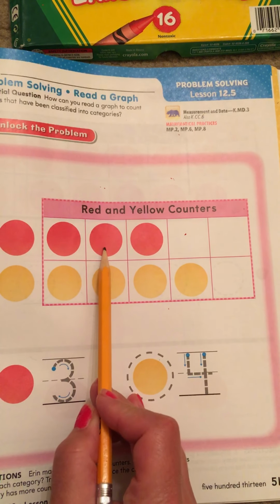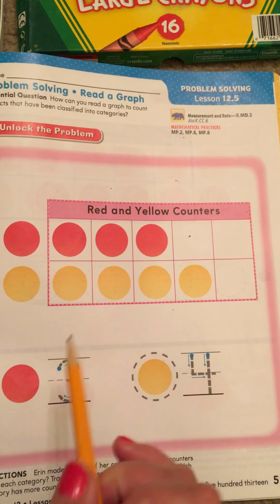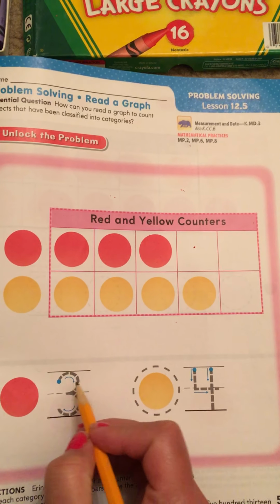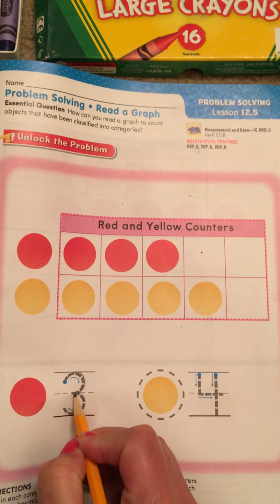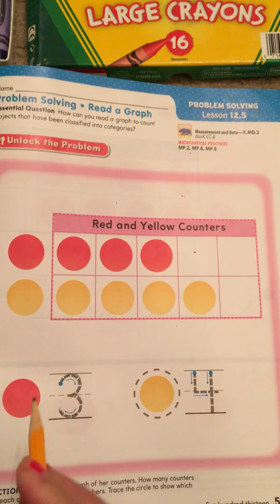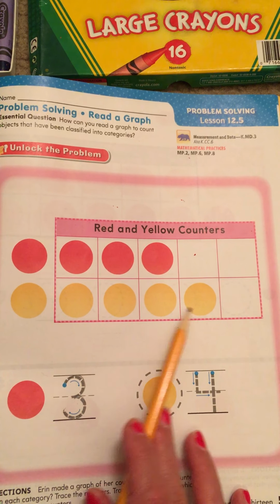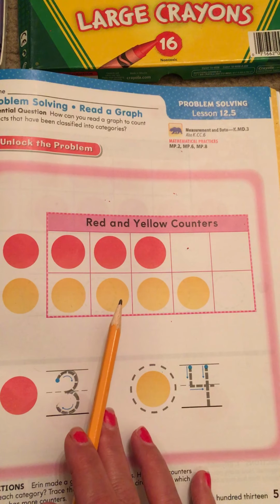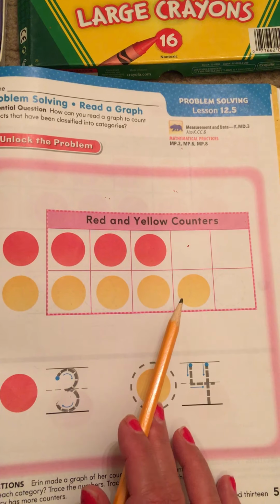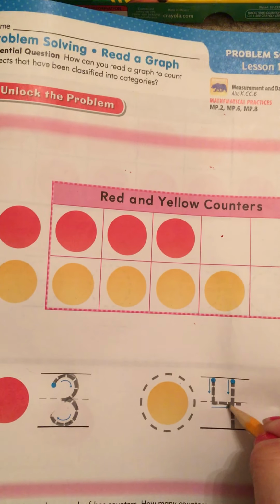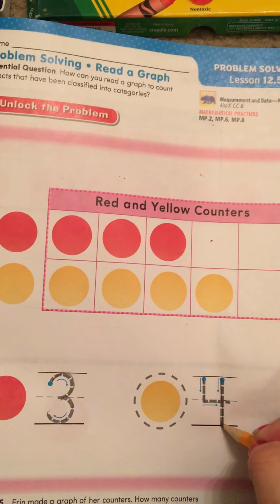1, 2, 3. So they drew a number 3 that you're going to trace over. And now we're going to go back up to the yellow category and count the yellow counters. 1, 2, 3, 4. So we're going to trace the number 4 next to the yellow category.